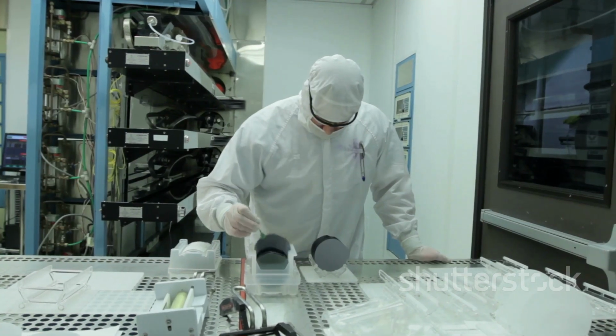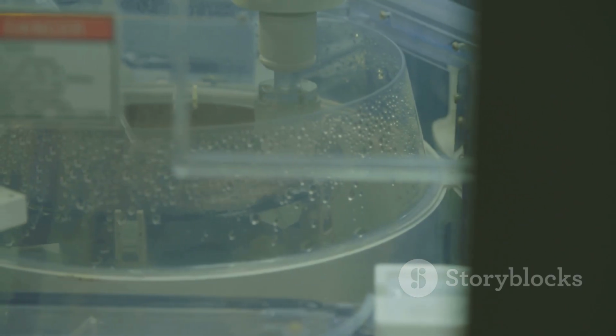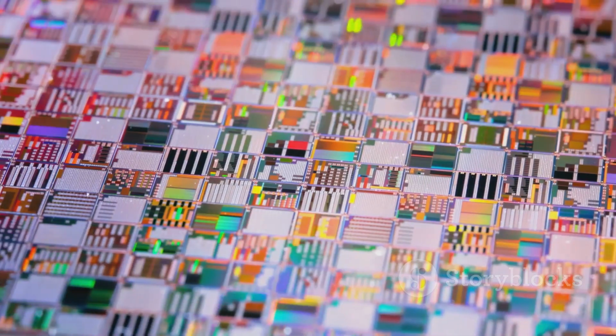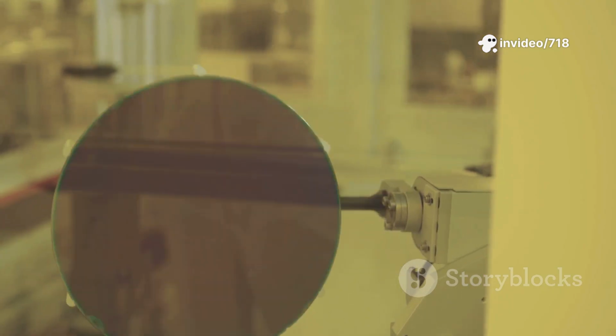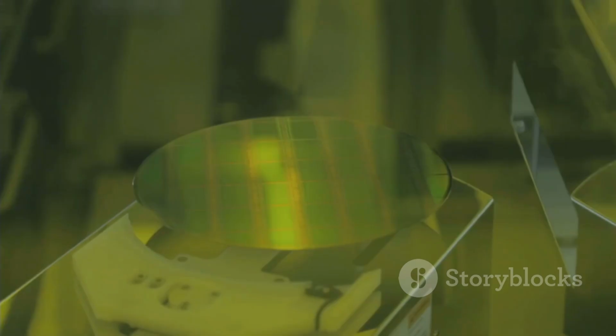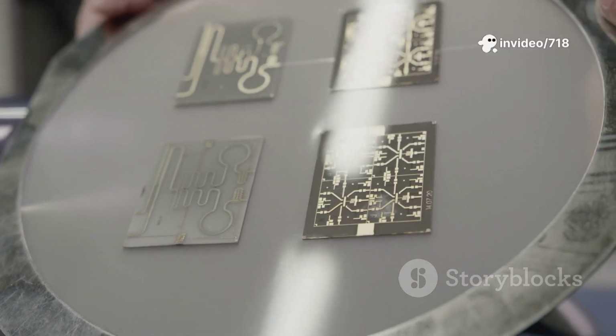Sand is purified to extract silicon, which is then grown into massive, perfectly structured single crystals called ingots. These ingots, which can weigh over 100 kilograms, are then sliced into ultra-thin, perfectly flat discs known as wafers. This pristine silicon wafer is the canvas upon which billions of memory cells will be painted. The process of creating the DRAM cells on this wafer is called fabrication, and it is a breathtakingly complex dance of chemistry and physics. It involves a technique called photolithography, which is like a highly sophisticated form of stenciling.